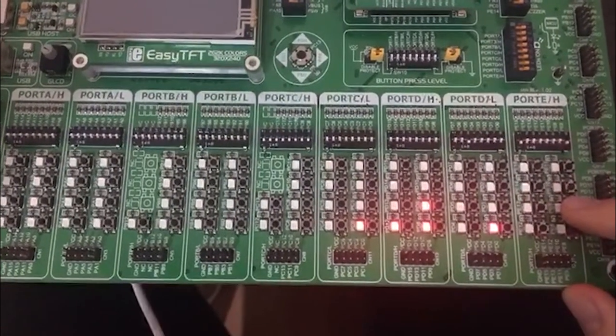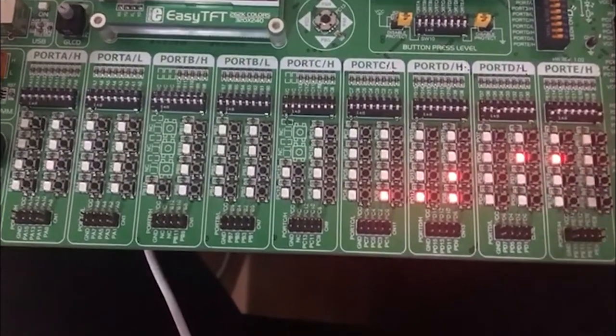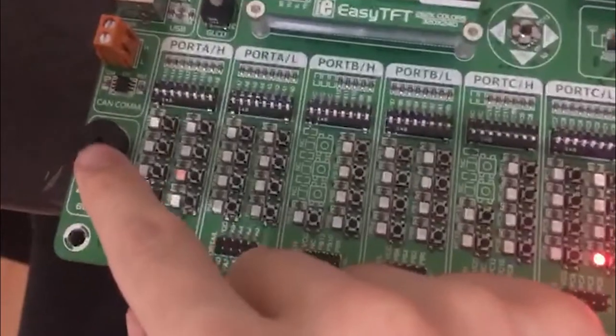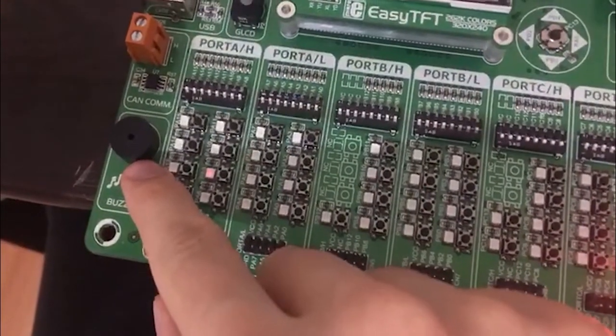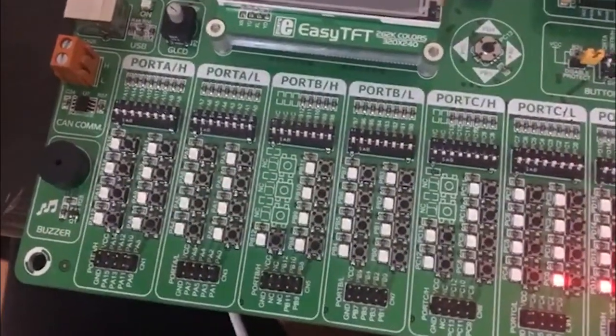Yes, it's 1, 2, 3, 4. Yeah, this toggled, and also the buzzer made some sounds for just 5 seconds according to the code.